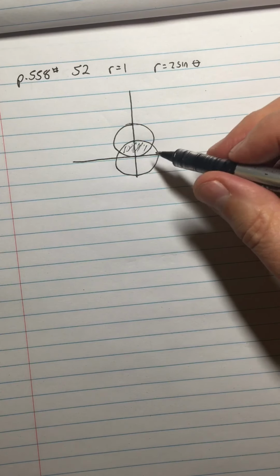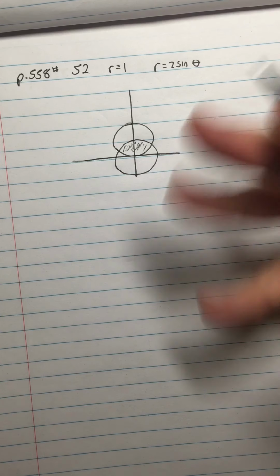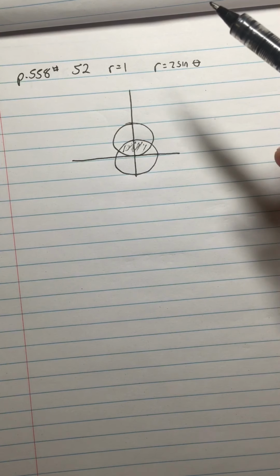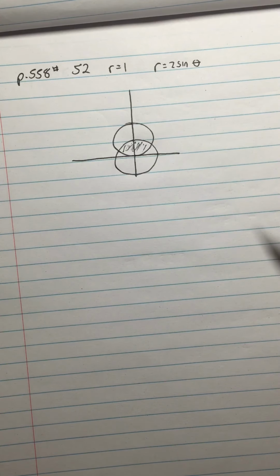Now, arguably, this would be easier to do using rectangular coordinates, maybe. But one of the things about rectangular coordinates is that the equation of this circle becomes y equals plus or minus the square root of 1 minus x squared, right? Whereas in polar it's just r equals 1. So would it be easier? I don't know. Anyway, let's look at it.